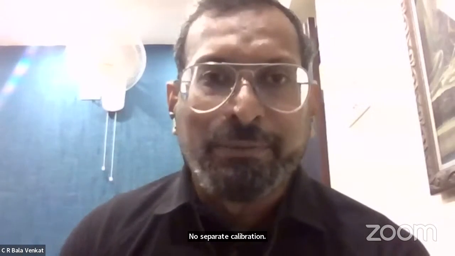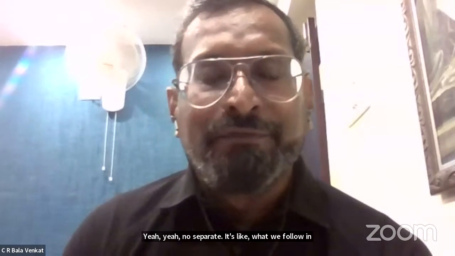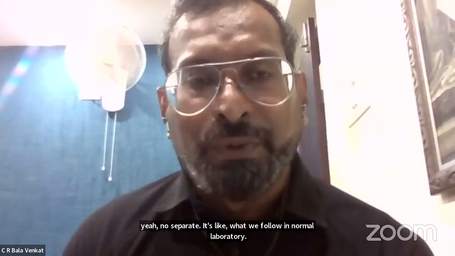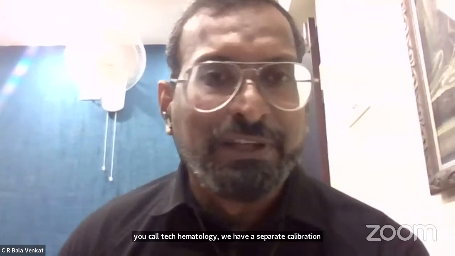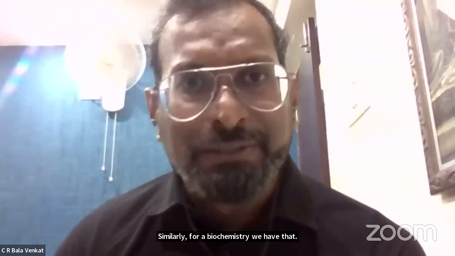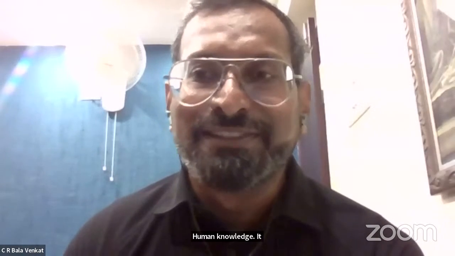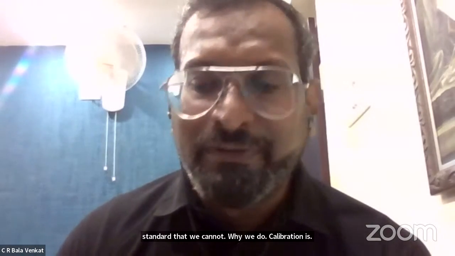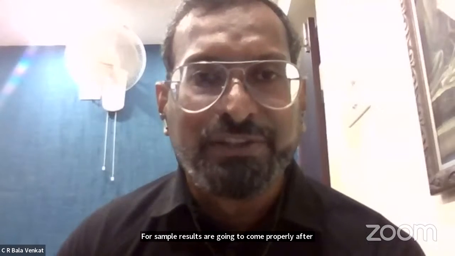No separate. It's like what we follow in a normal laboratory. But for each machine, based on the workload, if you take hematology, we have a separate calibration frequency. Similarly for biochemistry, and even for immunology, it depends. But the calibration is standard. Why we do calibration is to ensure our sample results are going to come properly. After calibration, we have to run quality controls to ensure that.